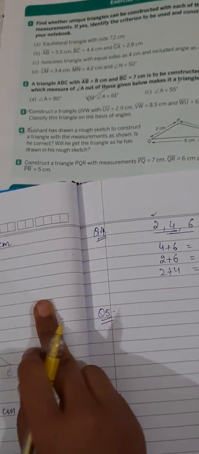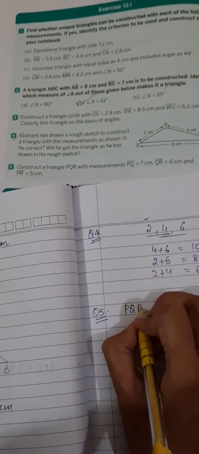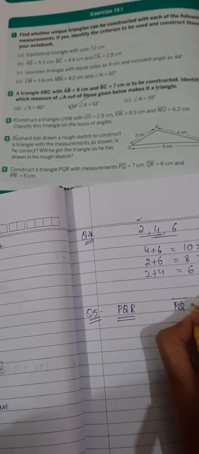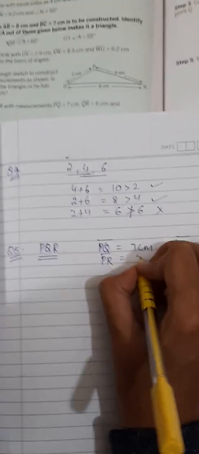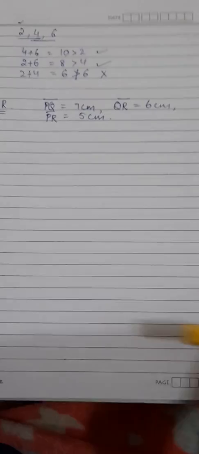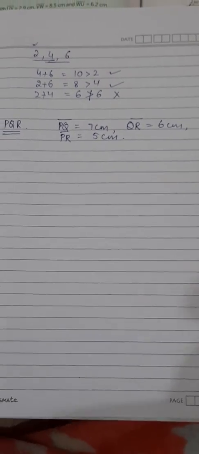Question 5 is: construct a triangle PQR with the measurements PQ 7 centimeters, QR 6 centimeters and PR 5 centimeters. Now let us see. First of all, PQ. Any of these lines you can draw, but I am drawing PQ first.